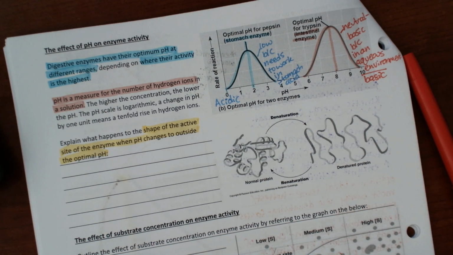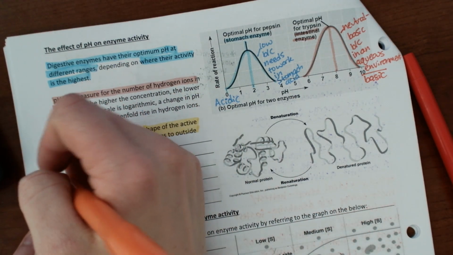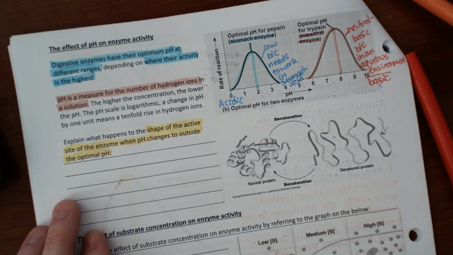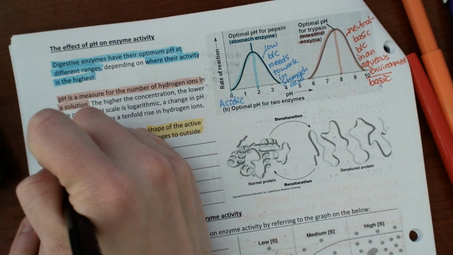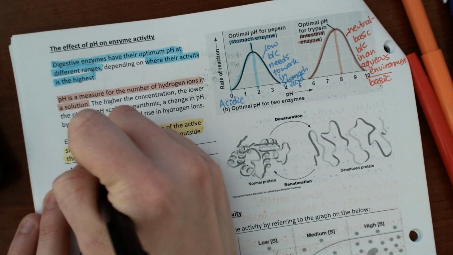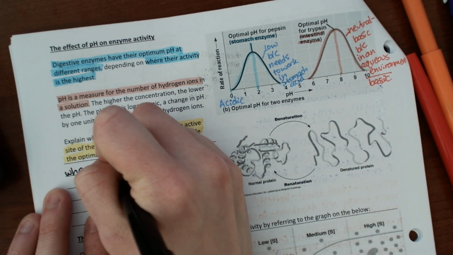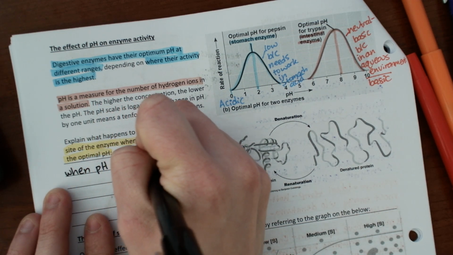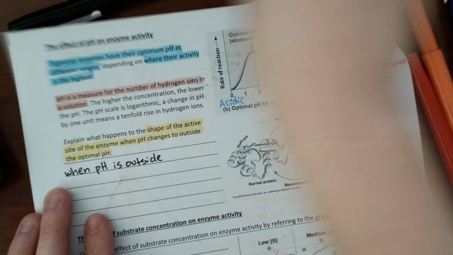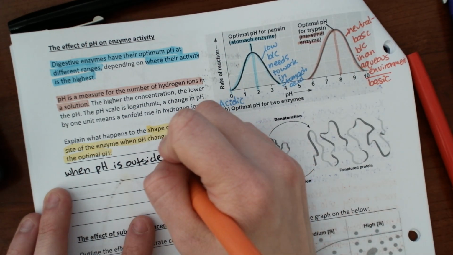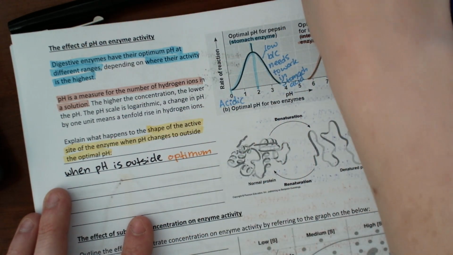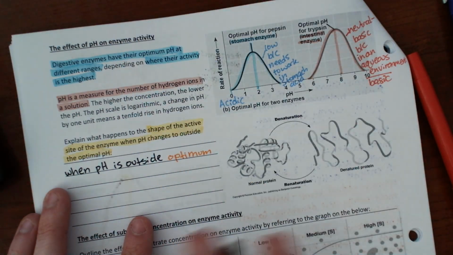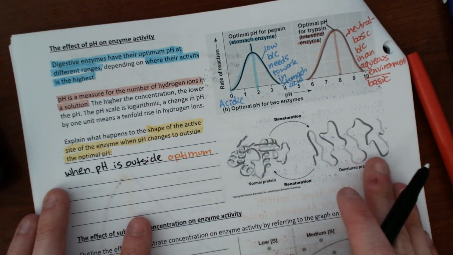And so when pH is outside optimum, let me write part of this in black. Remember, optimum is that sweet spot where it's going to work at its highest function.